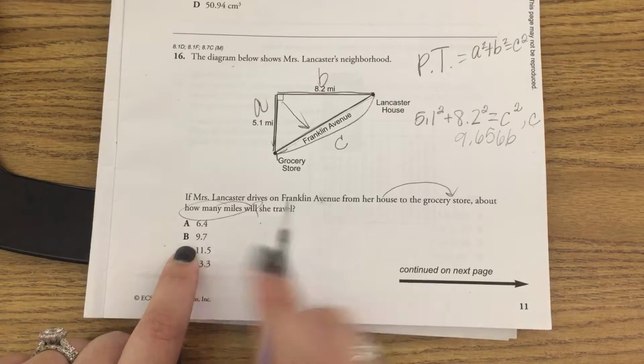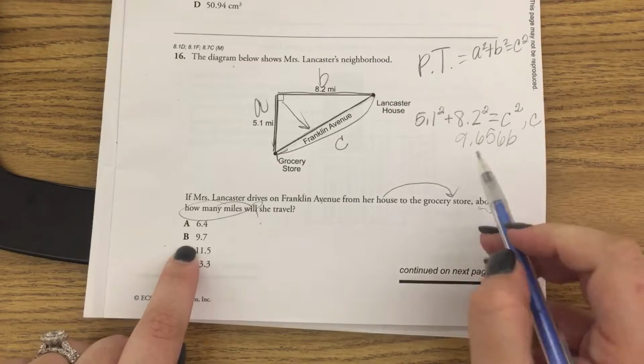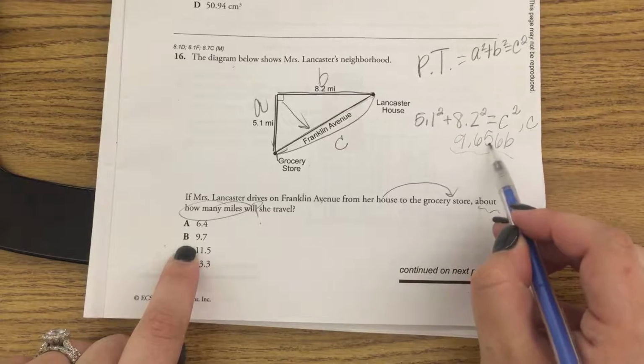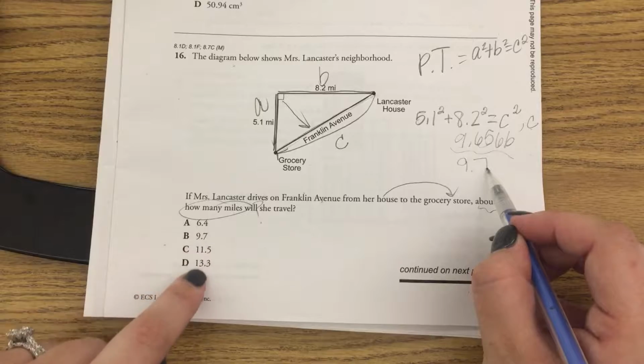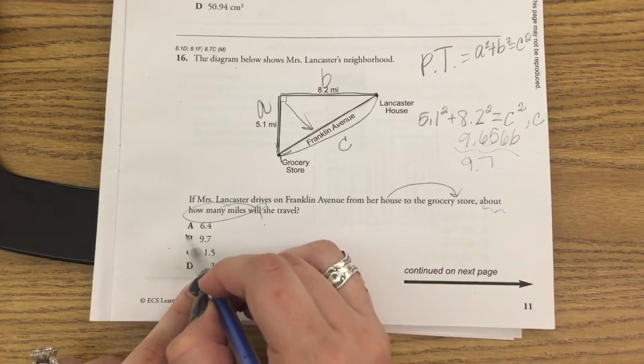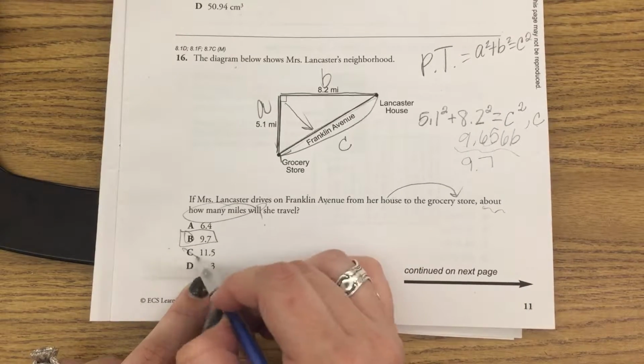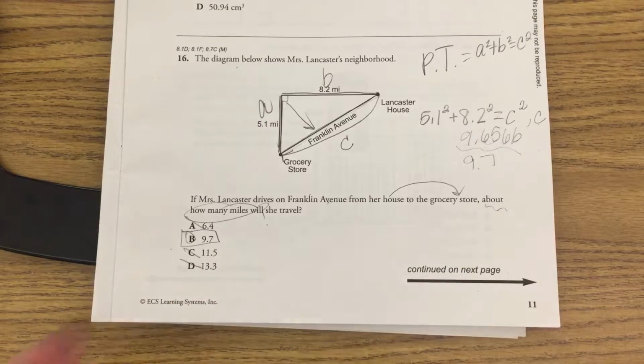If I were to round up, it says about, so we could round this. Round the 5 would make this round up to 9.7 because all of my answers just have one decimal place, and that looks just like B. However, I want to draw your attention to a distractor that they have.